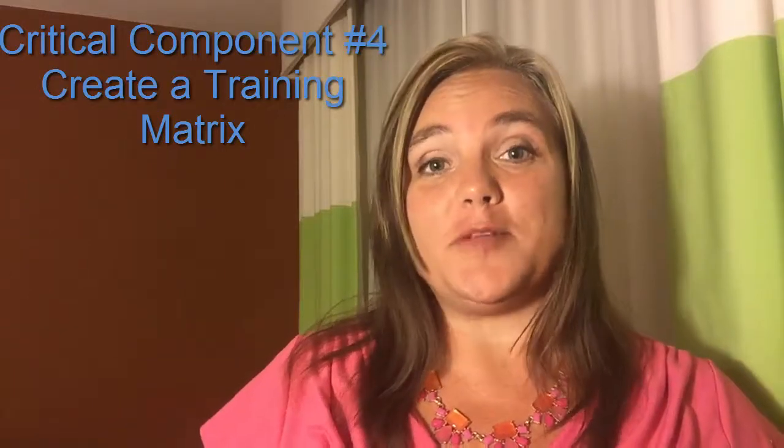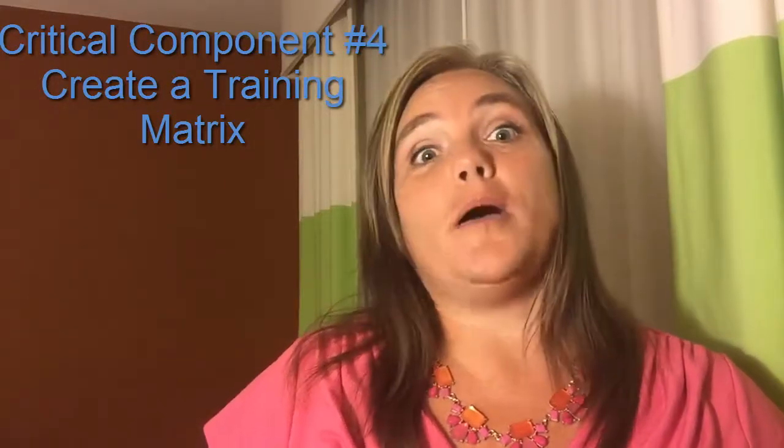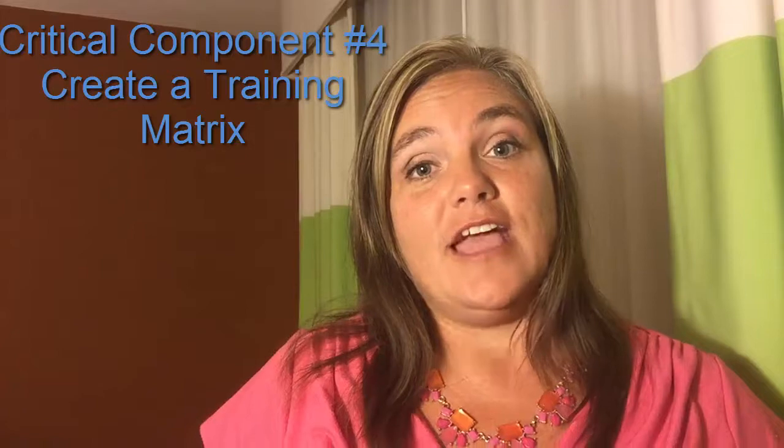Once you have that list of training attendees of who should be getting the content, now in critical component number four, or what you could call step number four, I want you to create a training matrix. Here in the training matrix, you're going to have your individual users on the left side of the page. These are your training attendees that you identified in step three.